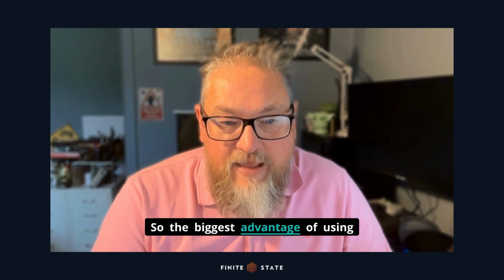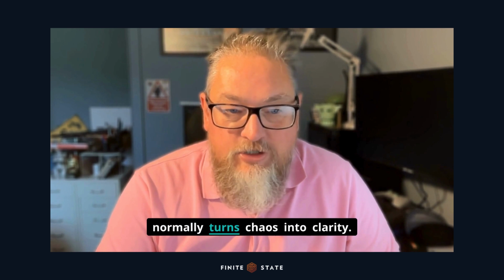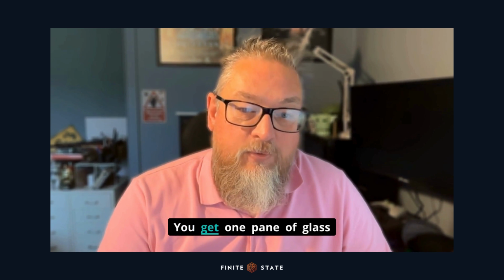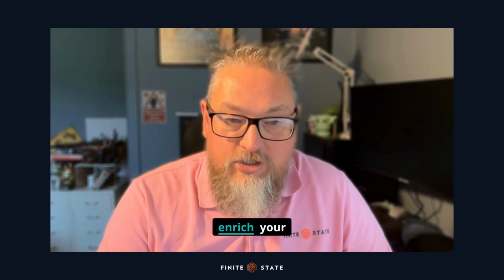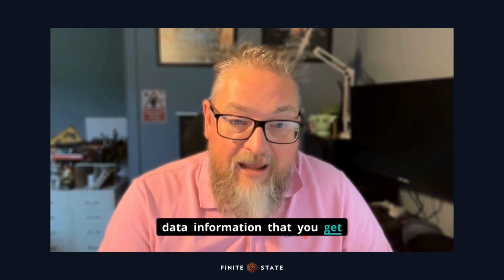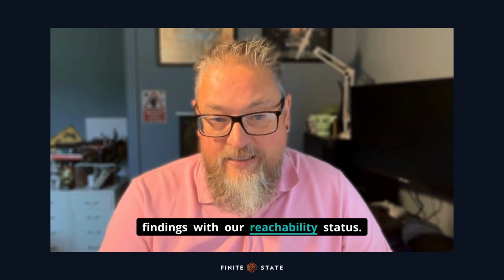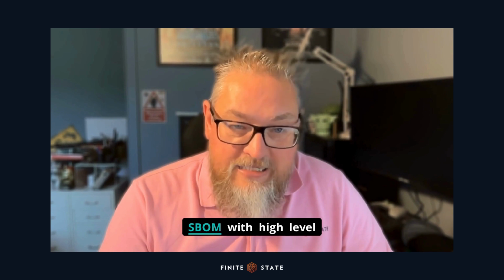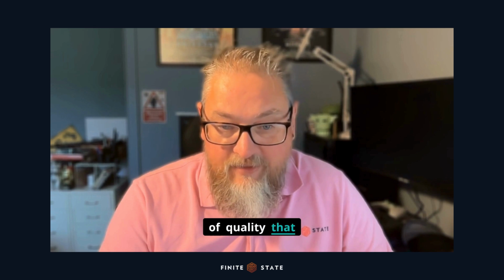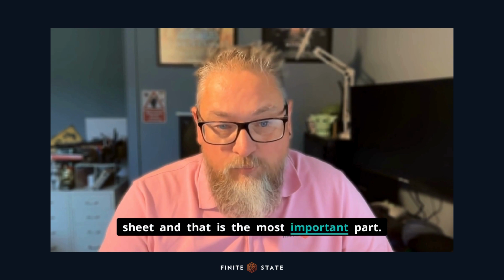So the biggest advantage of using a unified platform like Finite State is that it normally turns chaos into clarity. You get one pane of glass that will help you enrich the data information that you get from your components. It will help you prioritize findings with our reachability status. It will help you provide one SBOM with the high level of quality that compliance are demanding. And it also means that everybody is singing from the same hymn sheet, and that is the most important part.